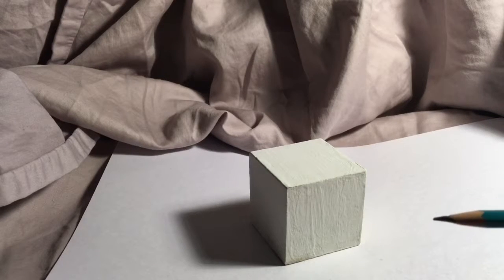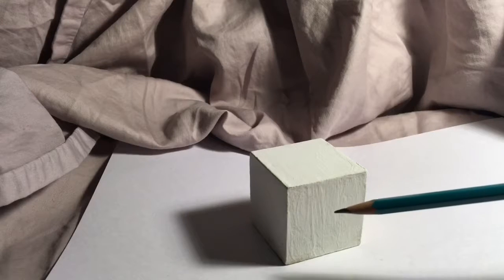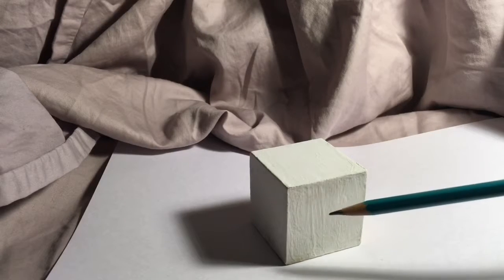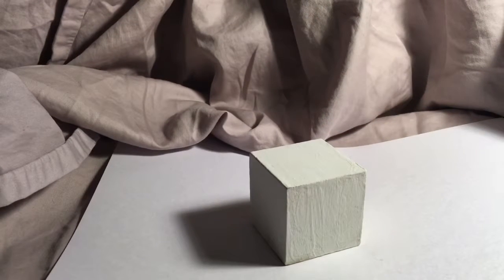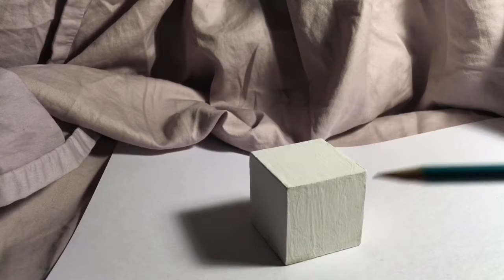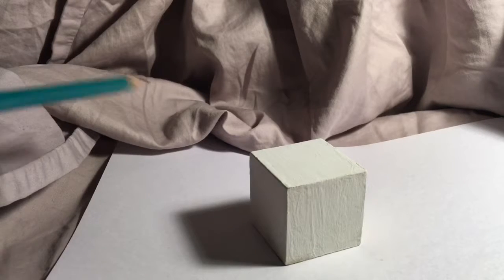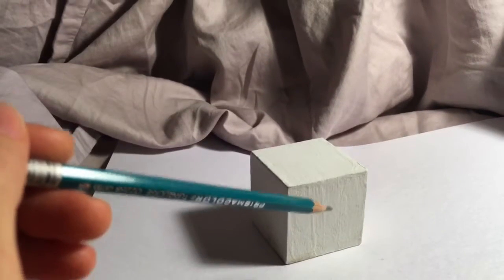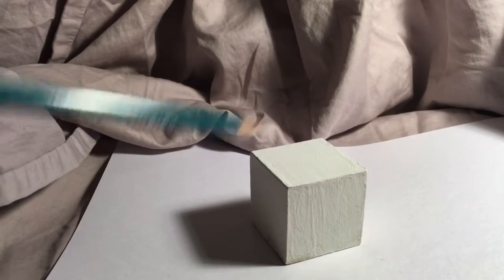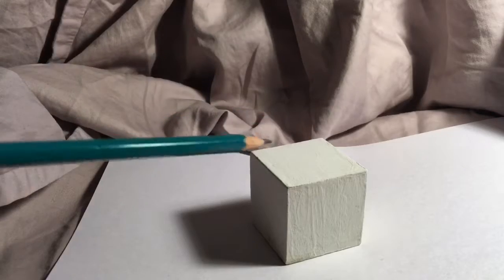Now, blur your eyes a little bit, or squint your eyes, and tell me which side, this side or this side, is darker. If you blur your eyes, you can easily tell that this side right here is much darker than this side. That all has to do with the angles compared to the angle of the light.